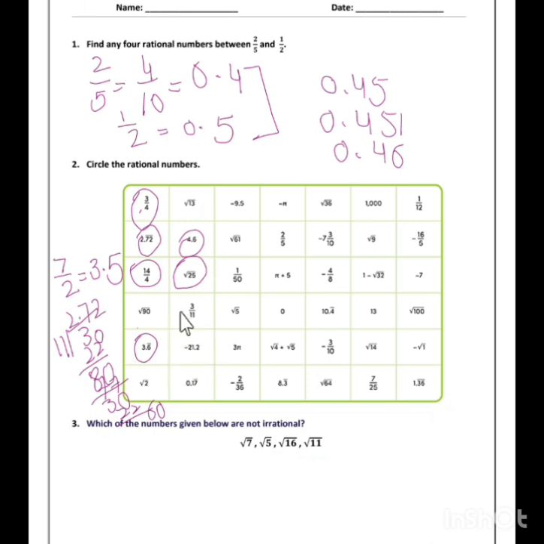Our next one is minus 21.2. It's a negative number and a terminating decimal, then again a recurring number, so again a negative number. This is the square root of 61, so it's an irrational number. 1 by 50 is 0.025, so it's a rational terminating decimal.